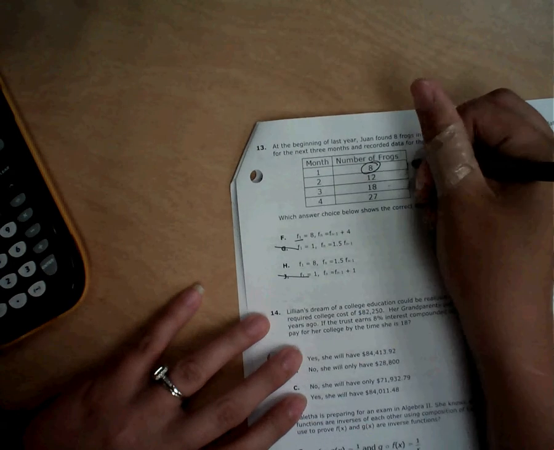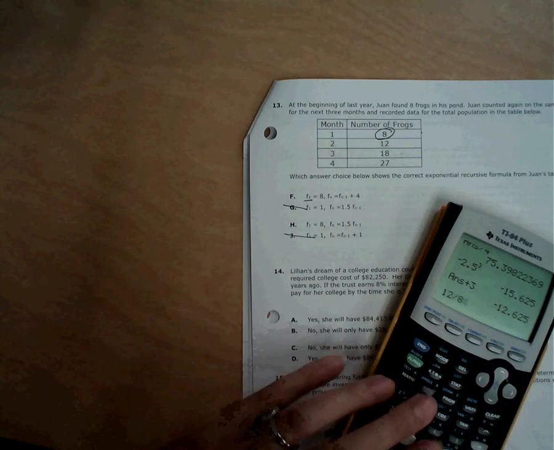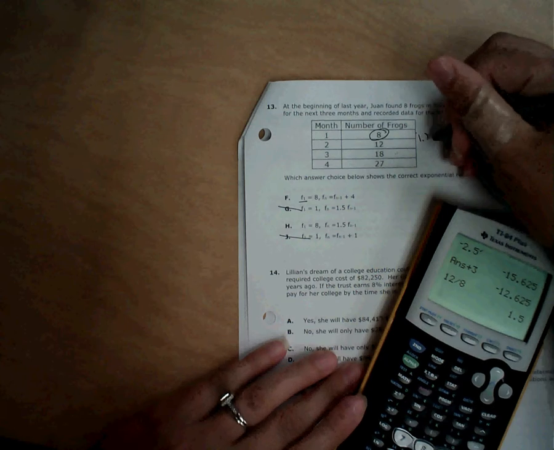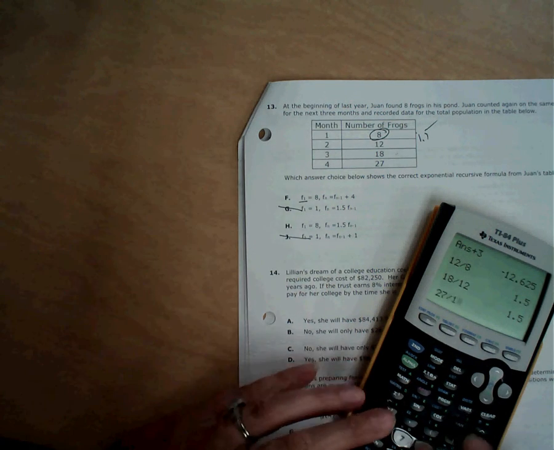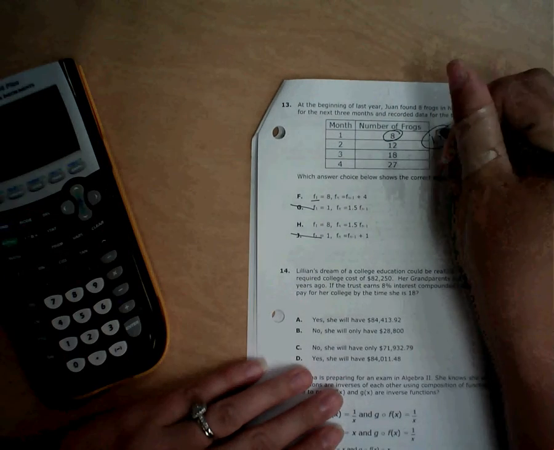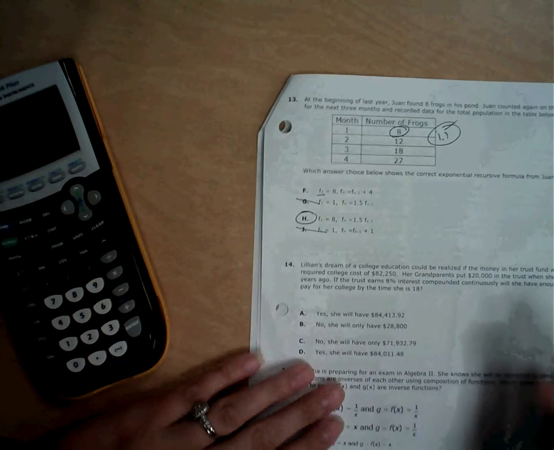Now I need to know, well, what am I multiplying by each time? So 12 divided by 8 is 1.5. 18 divided by 12, 1.5. 27 divided by 18, 1.5. So each time I'm multiplying by 1.5, which is going to give us H.